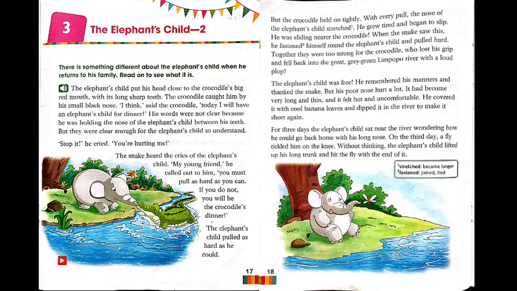His words were not clear because of what? He was holding the nose of the elephant's child between his teeth. So what sound actually? The crocodile told the elephant, I think, said the crocodile, today I will have an elephant's child for dinner.